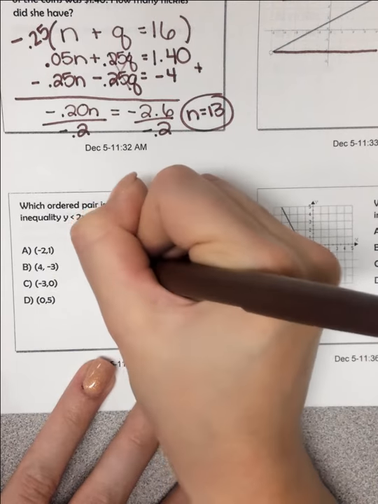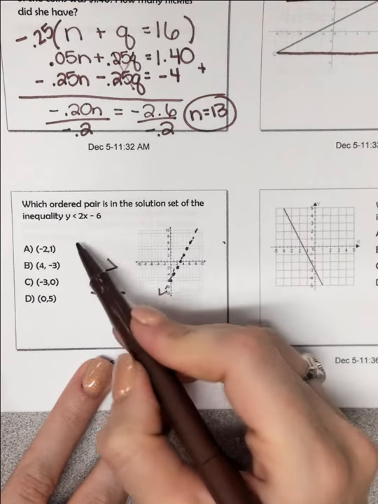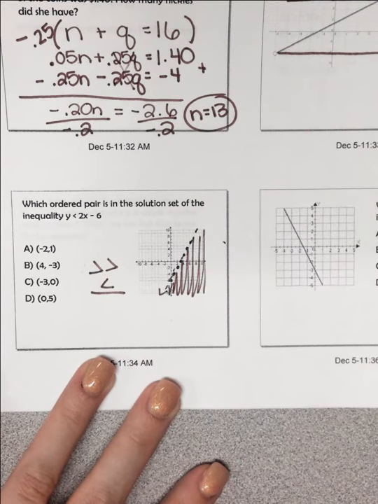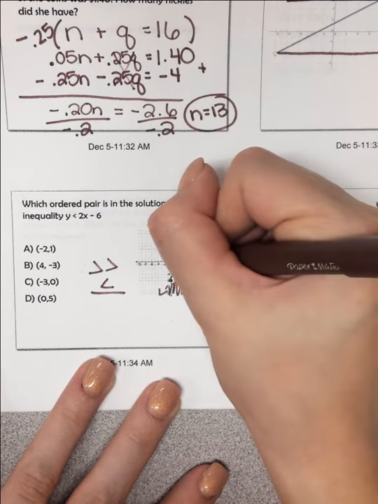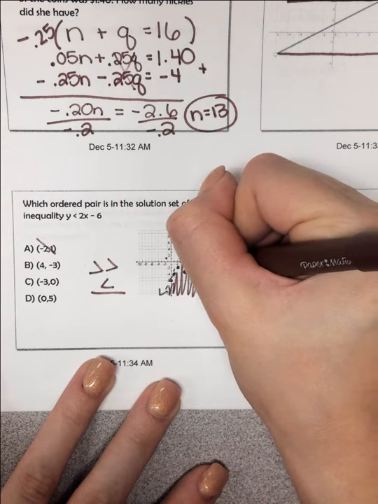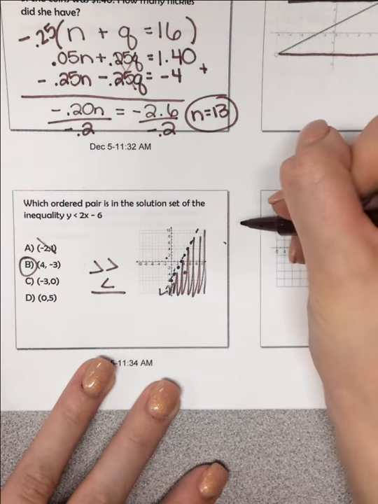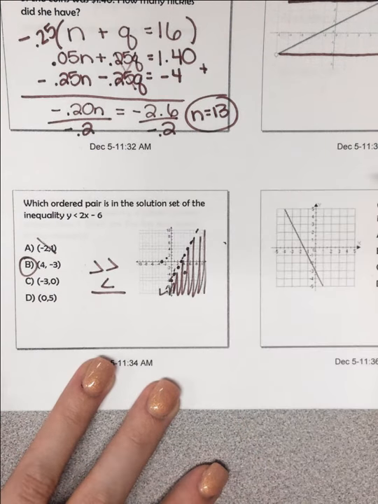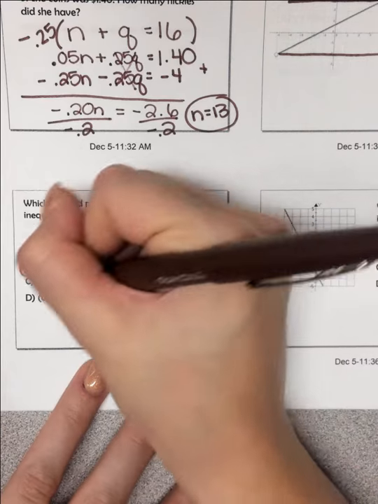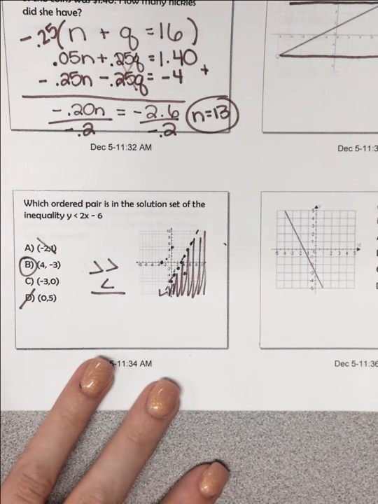Okay, we use our little shady man. So this symbol we're going to shade below. And then we just check the points. Negative 2, 1. No. 4, negative 3. Yes. Negative 3, 0. No. 0, 5. No. It's got to be B.